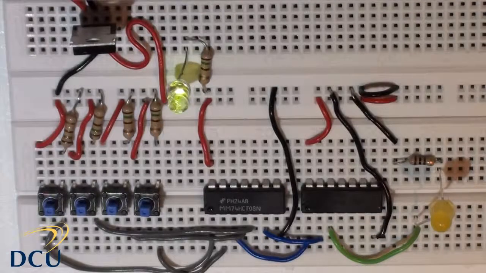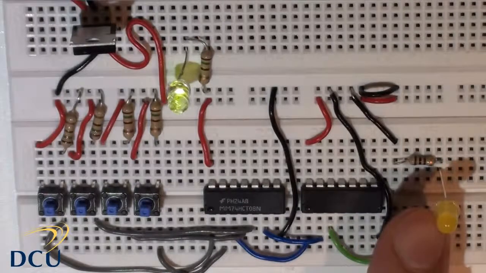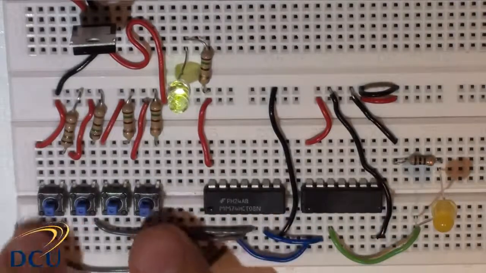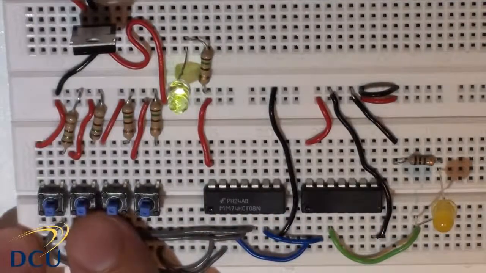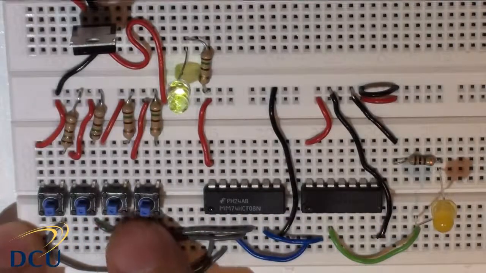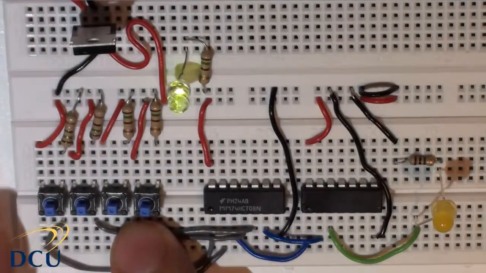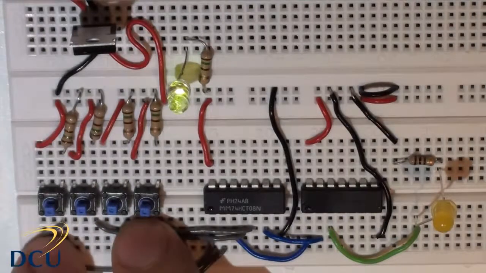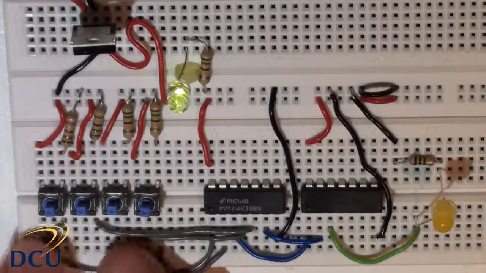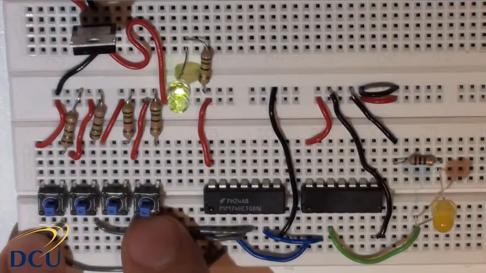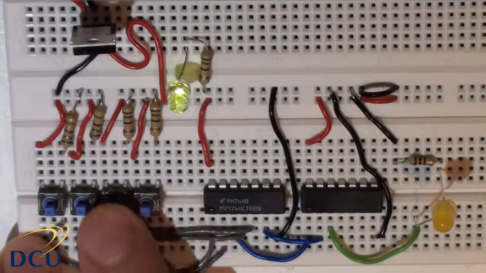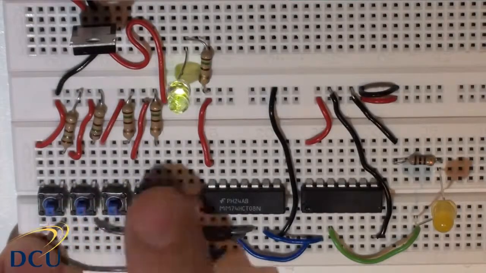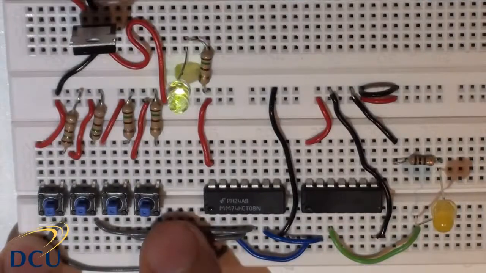So again, the problem was to design a circuit so that the output, the LED, is on if the outermost switches are pressed, or the innermost switches are pressed, or any 3 switches are pressed at the same time, or all 4 switches are pressed at the same time. You can see it's working so far in that it's not lit if no switches are pressed. So we'll try one switch. I've pressed each one of the switches and there's no output, which is correct.